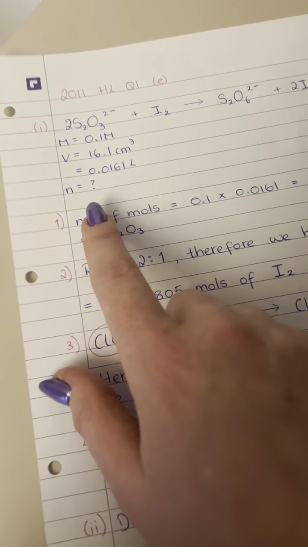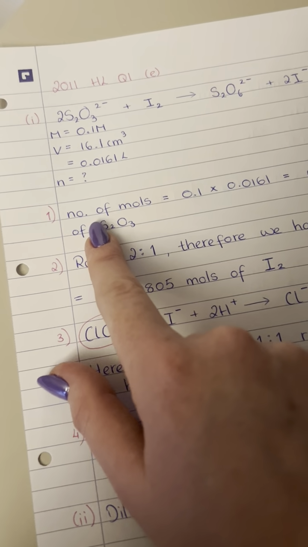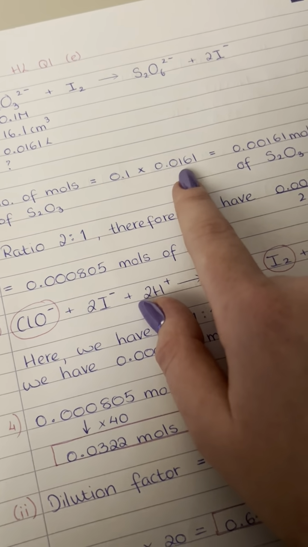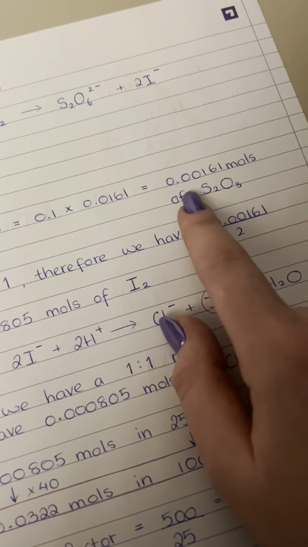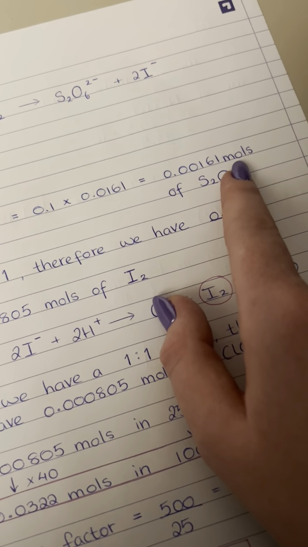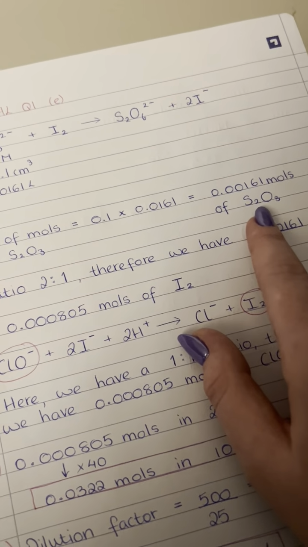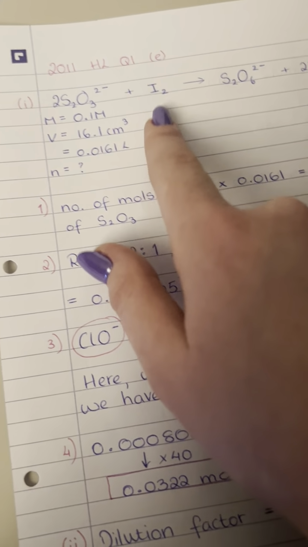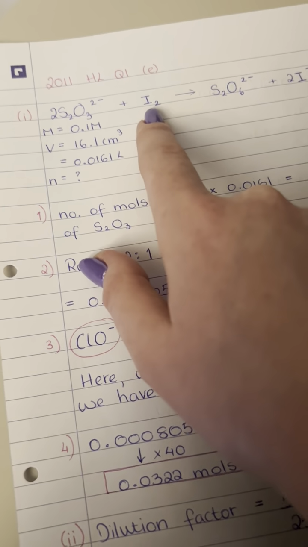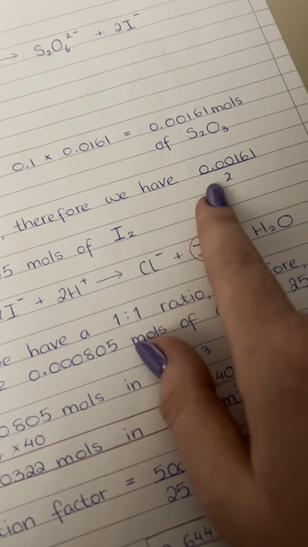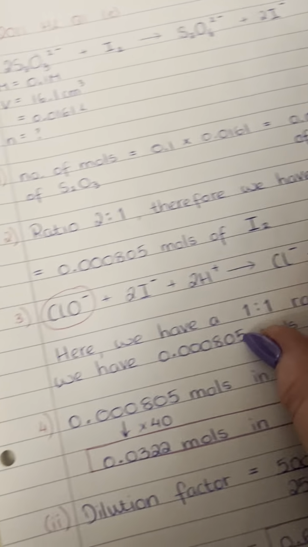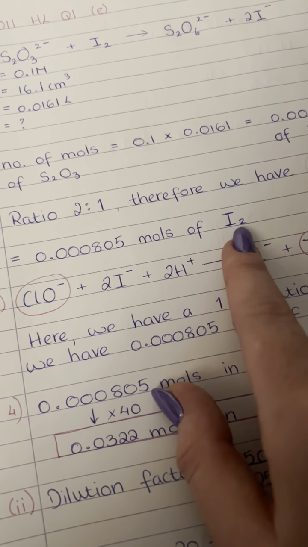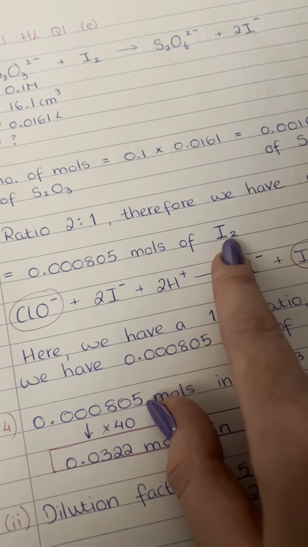So the first thing I'm going to do here is, using my molarity formula, work out the number of moles of thiosulfate, which is 0.1 multiplied by the volume in litres, and that gives me 0.00161 moles of the thiosulfate. The second step here is to do with the ratio. You can see I have 2 moles of thiosulfate for every 1 mole of iodine. So in order to work out the moles of iodine, I've just divided this value by 2. This means that I had 0.000805 moles of I2 in the conical flask at the end of the titration.